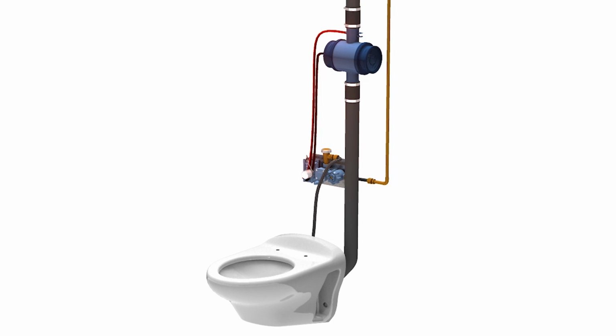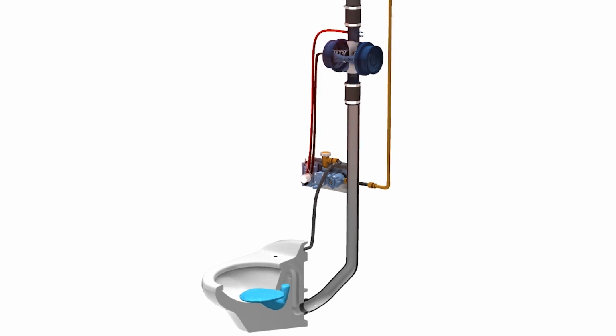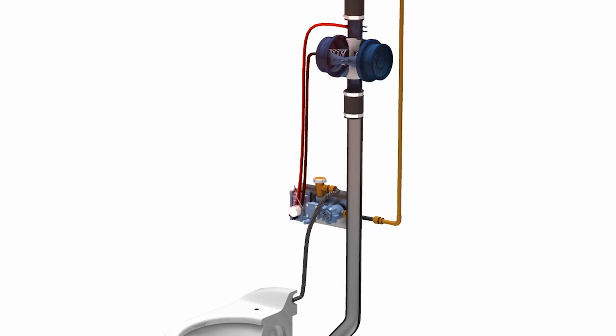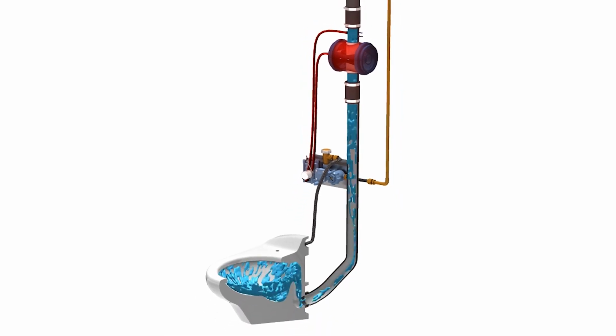For toilets, the process begins when a toilet is flushed, either manually or via infrared sensor. When the vacuum flush valve is activated, the interface valve is opened and atmospheric pressure is drawn through the bowl and trap, carrying any waste from the toilet bowl into the piping network.